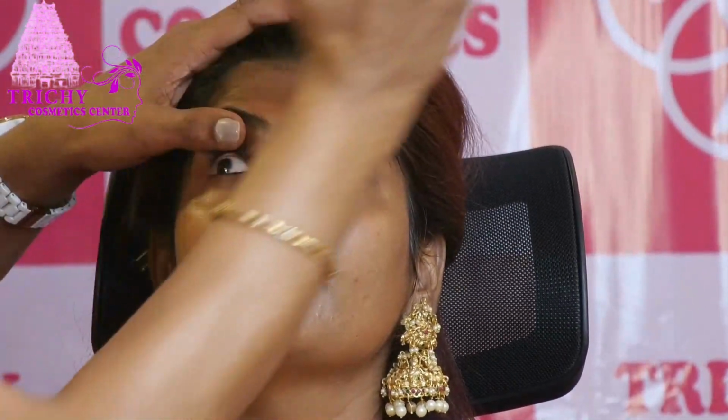Make sure this surface is dry. Took the lens. Okay. Lift it and ask her to look that side. Look this side. How many seconds did it take?